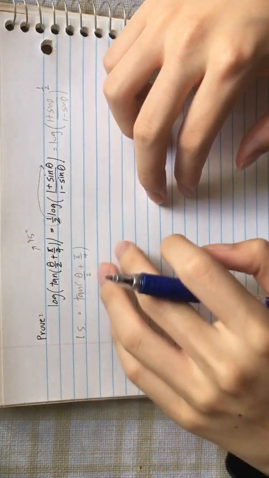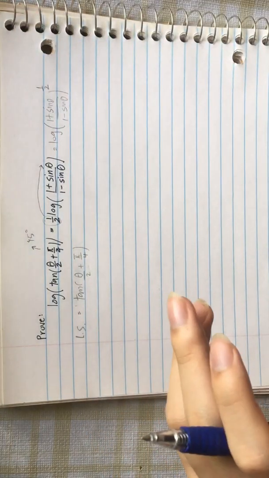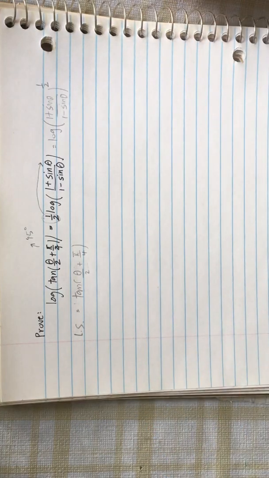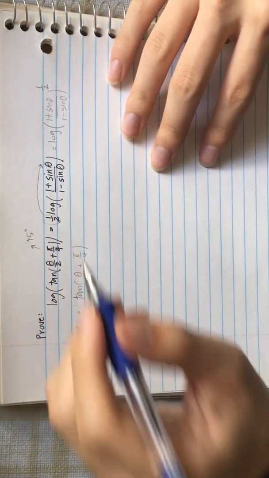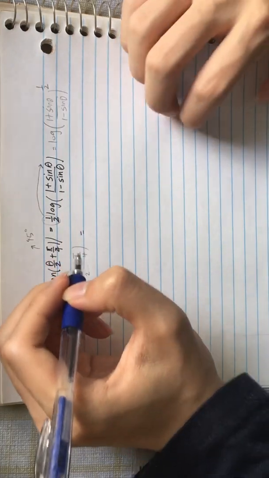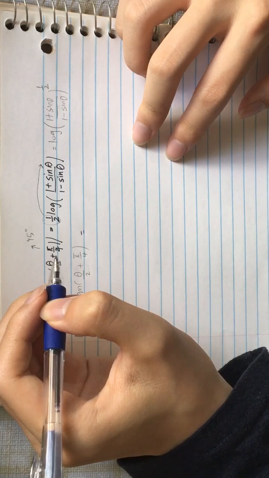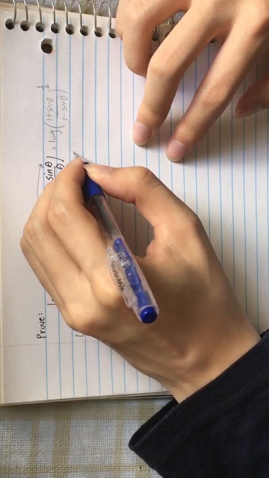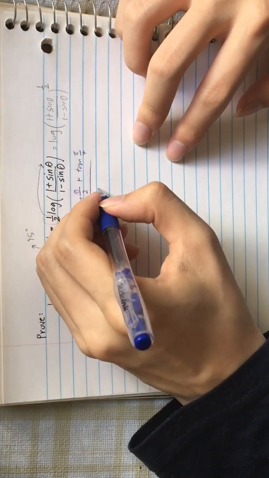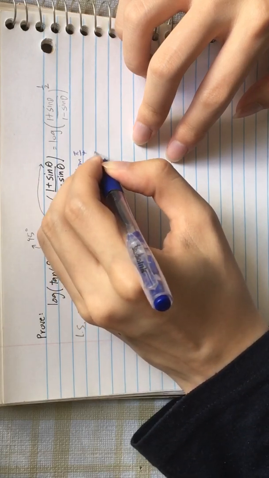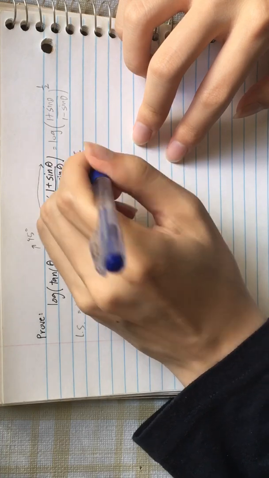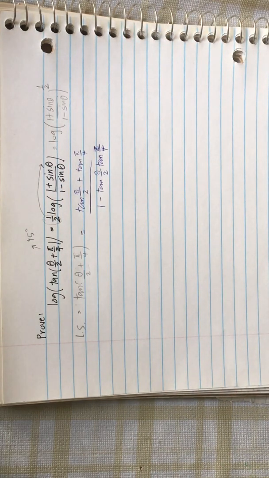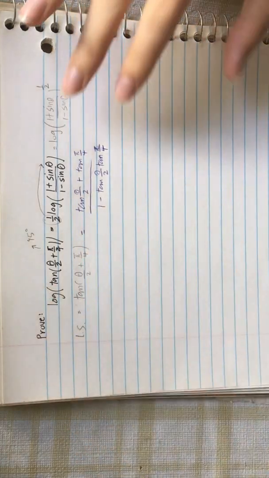You'll notice this is the tangent of two angles. And when we have the tangent of two angles, we can use what's called the sum rule, the formula for the addition of angles for the tangent function. We have the tangent of the first plus the tangent of the second over 1 minus the product of the tangents. And well, we can simplify this, right?